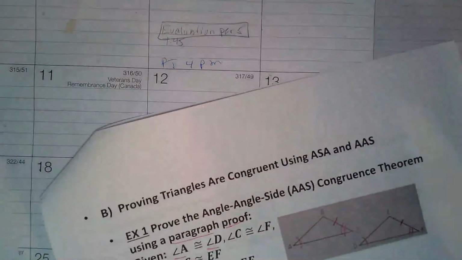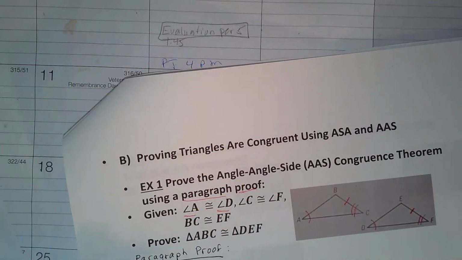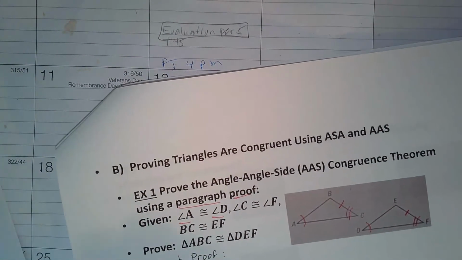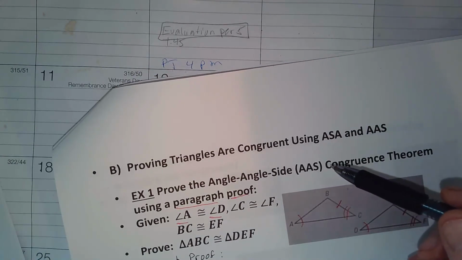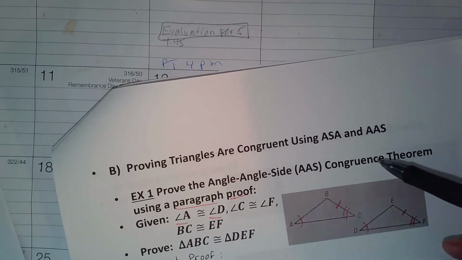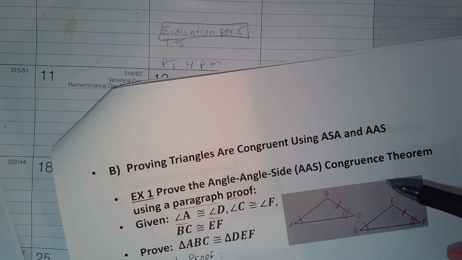All right. Okay, so we're going to do a paragraph proof. What we want to prove is that the angle-angle-side congruence theorem is true.